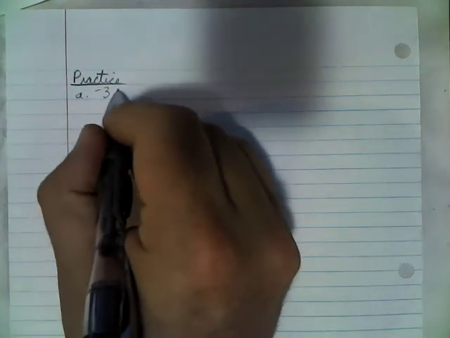So for practice A, graph the inequalities on a number line. I'm going to start by copying the problem. So negative 3 is less than x, which is less than 3.